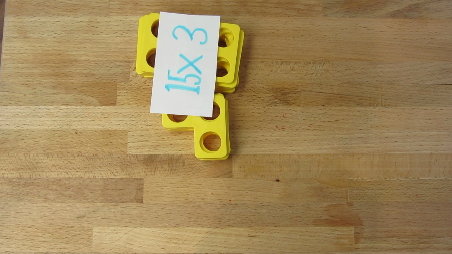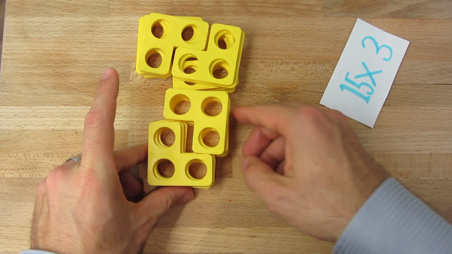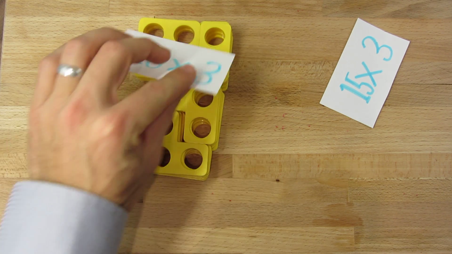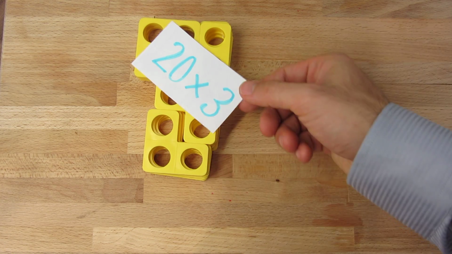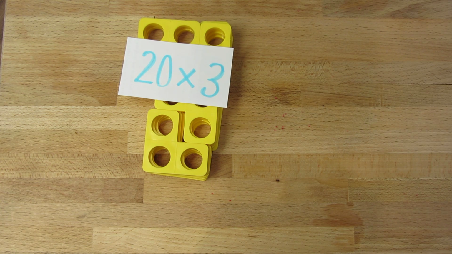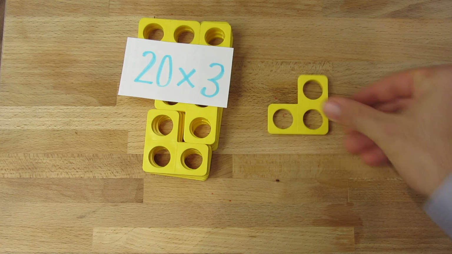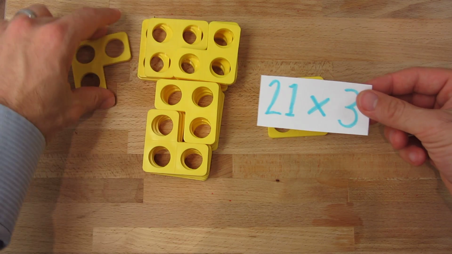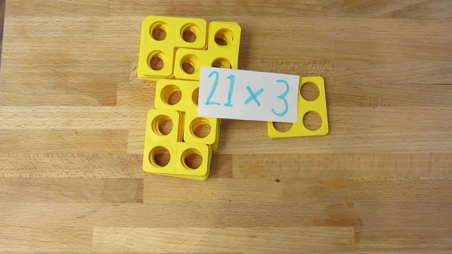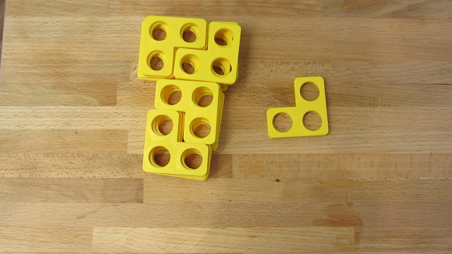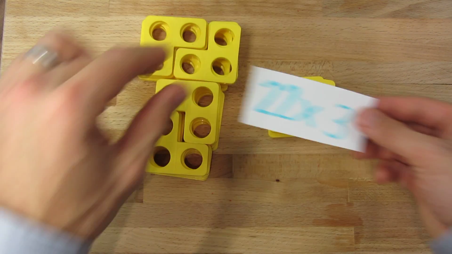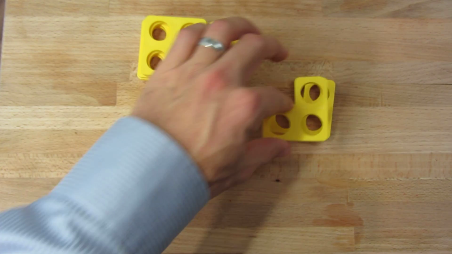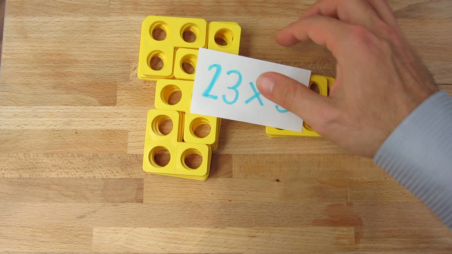And then another pile of 3s. So altogether we've now got, what have we got? We've got 20 lots of 3. 20 times 3. Here's an extra 1 lot of 3. So in total we've now got 21 times 3. Another 3, and we would have 22 times 3. Another 3, and we would have 23 times 3. So you can see how I'm building this up.